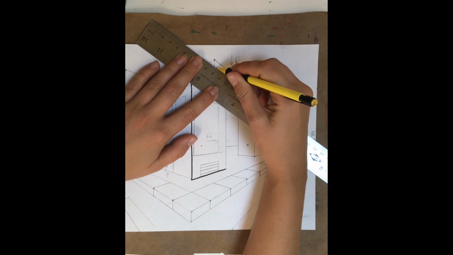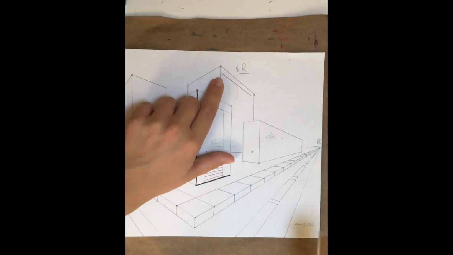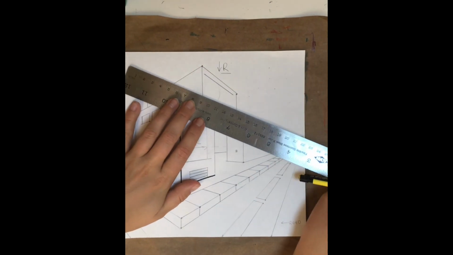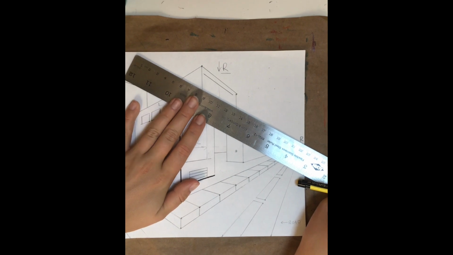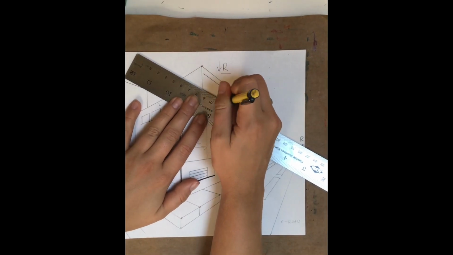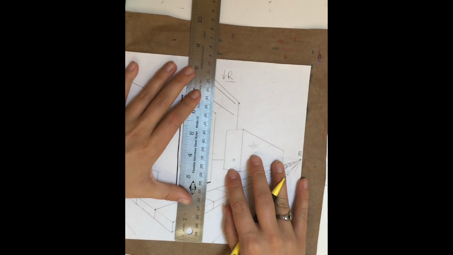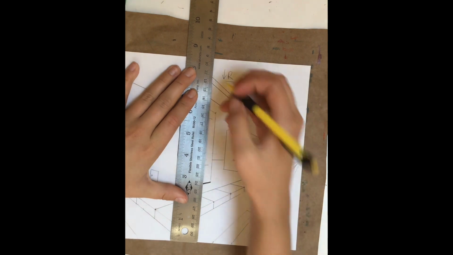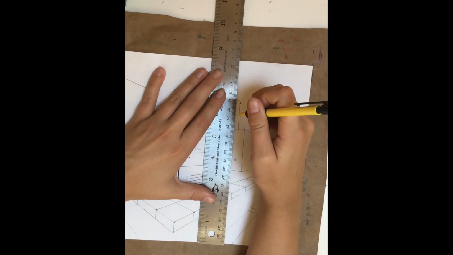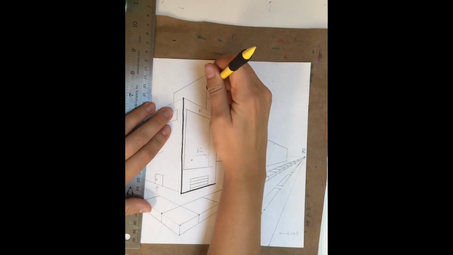So I'm going to do this, and you can see that because this building is taller, my lines are a little bit more diagonal. Okay, so I do the top of the sign, then I go to my vanishing point and I do the bottom of my sign like this. And then, of course, we do our vertical lines up and down, like this and like this. And then get rid of the tails.